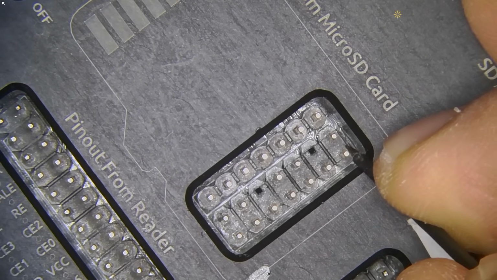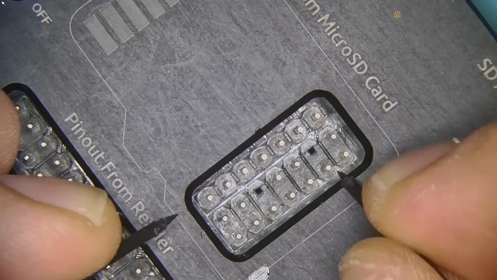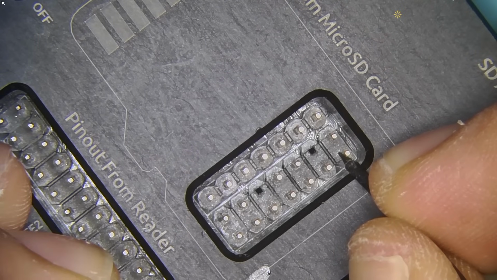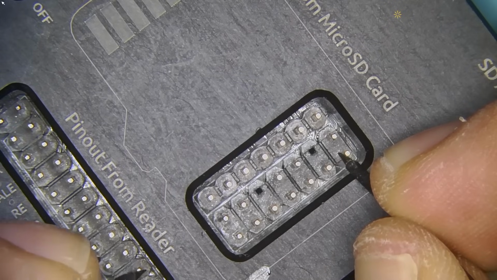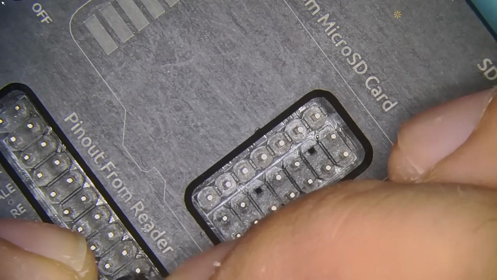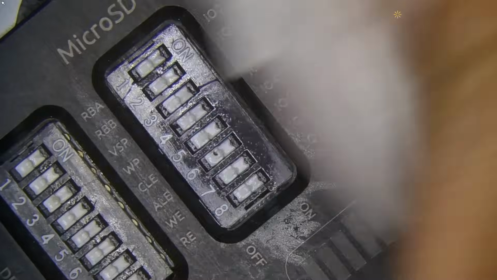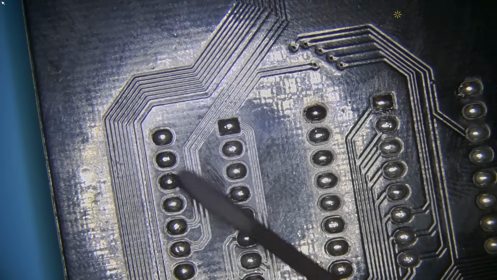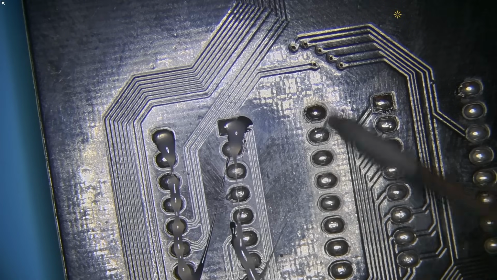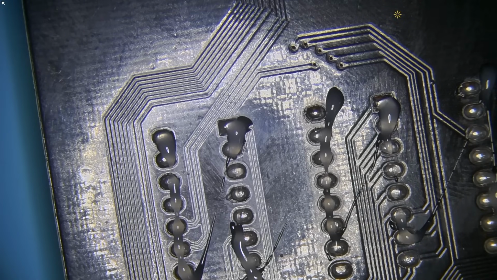starting with IO0. IO0, no connection. IO2, no connection. We're not going to use switches then. That's fine. They're playing tricks on me again. We're just going to go and do it the way that I was going to do it in the first place. Just going to apply a bunch of flux. And I'm just going to jump them all.